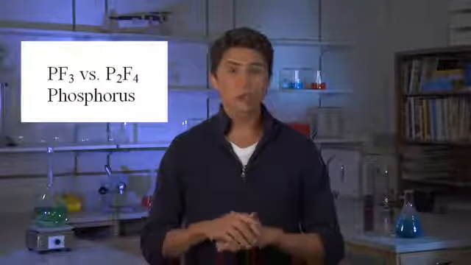Let's look at the first compound. In order to figure out what it's called, write the name of the first element. Phosphorus. There's only one phosphorus. When you have only one of the first element, you don't need to write the prefix mono in front of it. It's kind of understood that it just means one. There are 3 fluorine atoms, so we will use the prefix tri to represent these 3 atoms. Then you add "ide" to the end.